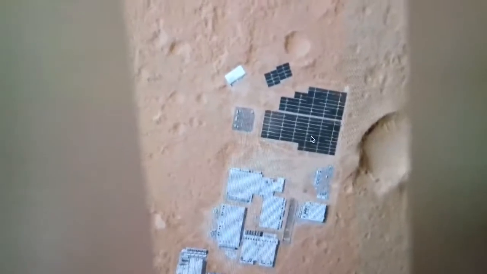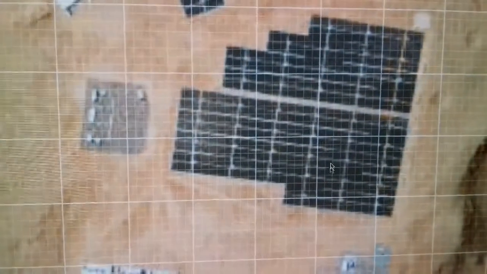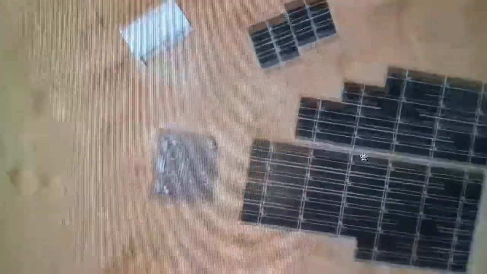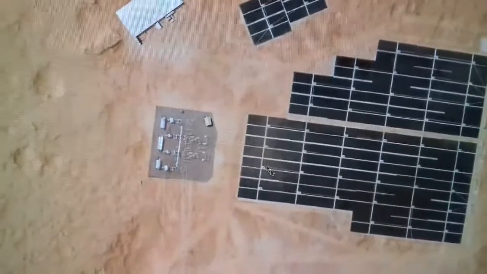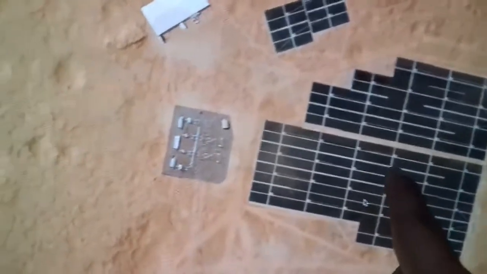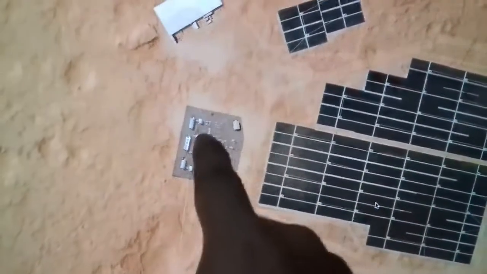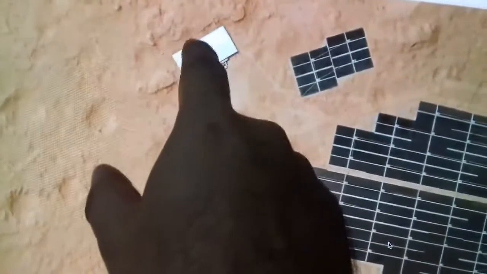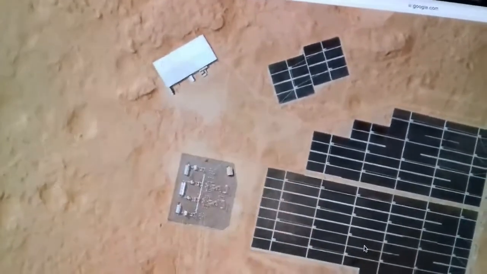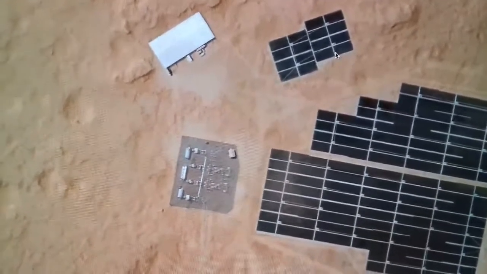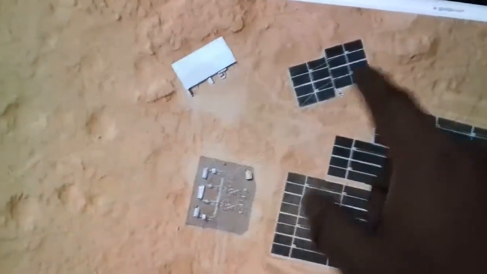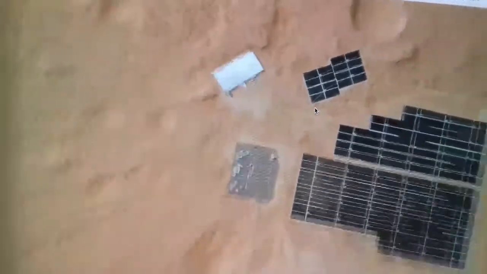Okay, let me take you closer. So these solar panels take power to the grid, distribute it from here and send it to this house over here, whatever workshop or whatever. Similarly, these take the power. Here you can see the power lines. I'll just zoom in.